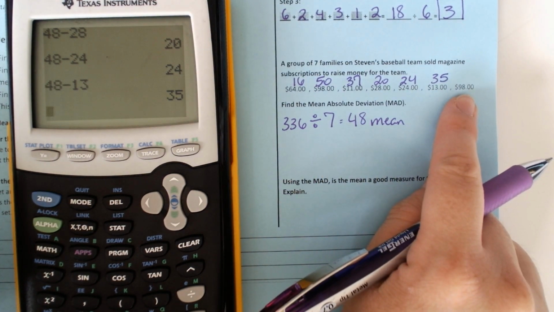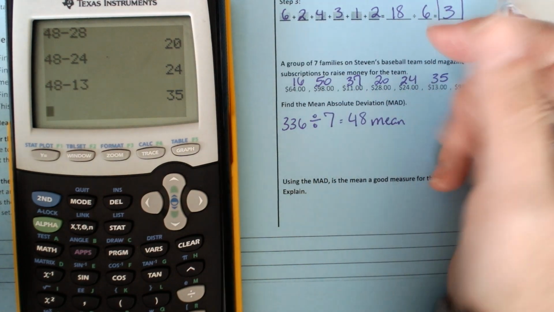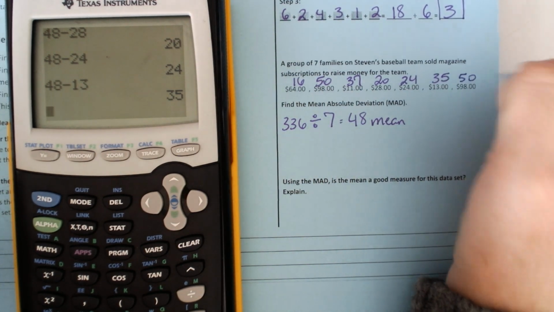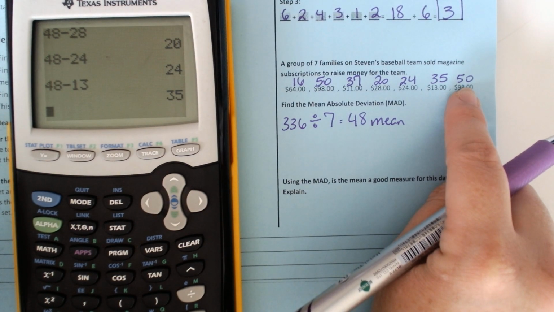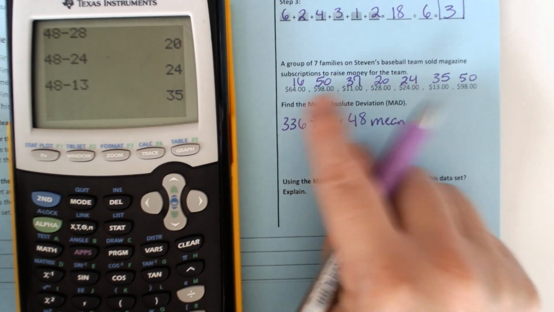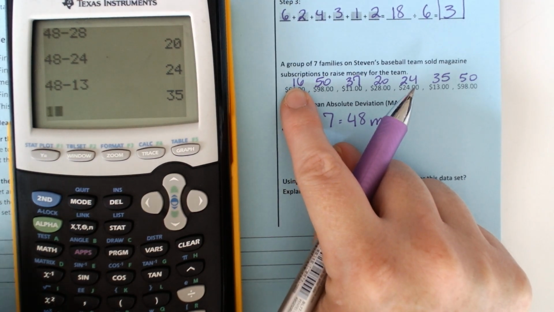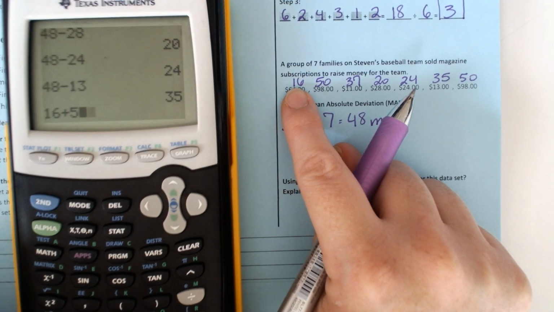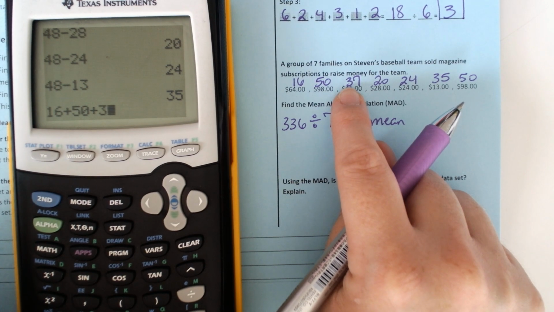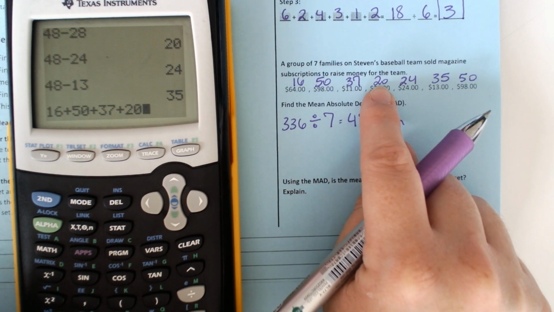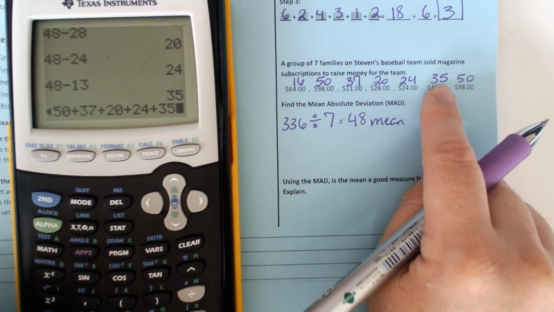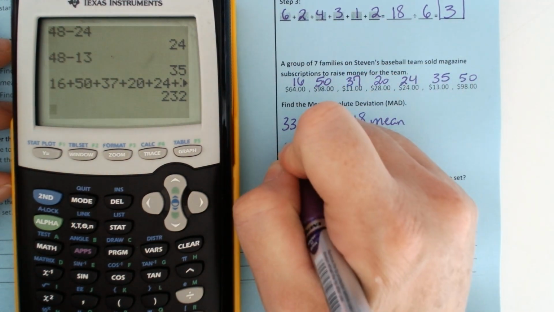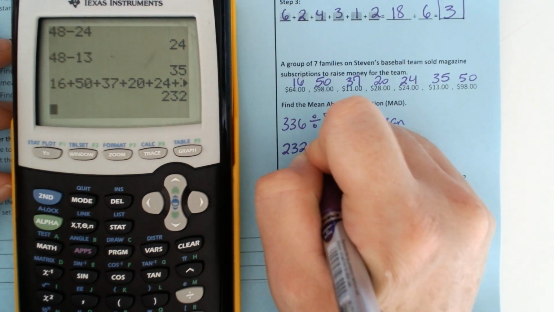And then my last value is 98. We already did that one here, so I know that that's 50. Now I can total up all of my deviations to find the mean absolute deviation. So I'm going to add all these numbers together. So I have 16 plus 50 plus 37 plus 20 plus 24 plus 35 plus 50. And that gives me a total of 232.